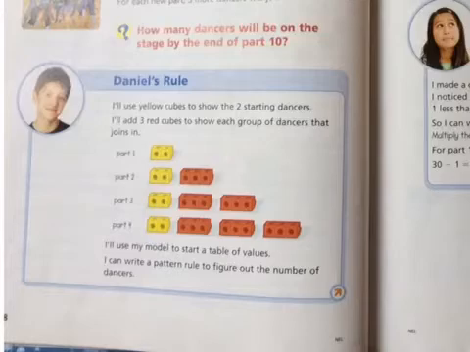I'll use 2 yellow cubes to show 2 starting dancers. Okay, so imagine those yellow cubes right here are dancers. Say that this is Mr. Mike and Mr. Nicanor. The dynamic duo. Actually, no. How about Mr. Lee and Mr. Nicanor? There we go. Mr. Lee, Mr. Nicanor, just because we're twinsies. Yeah, right? Okay. I'll add 3 red cubes to show each group of dancers that joins in.